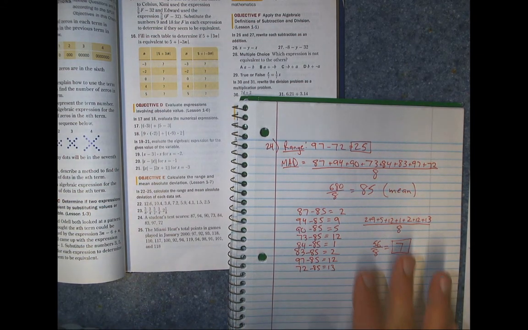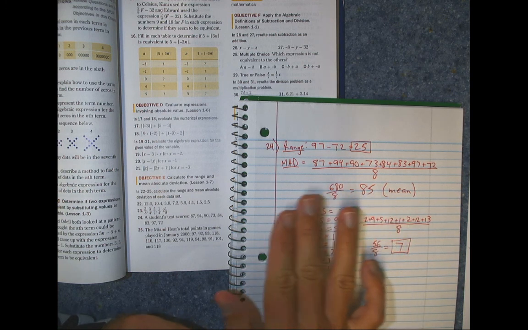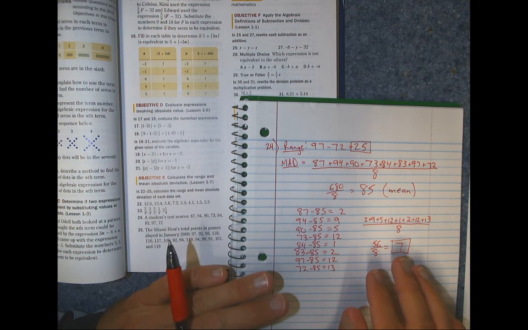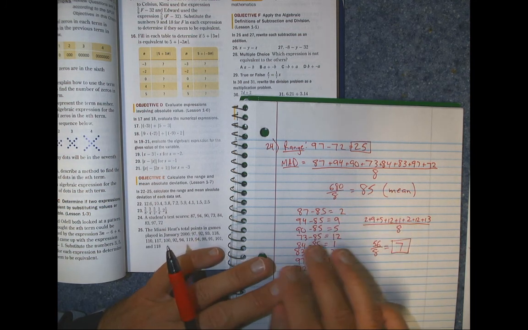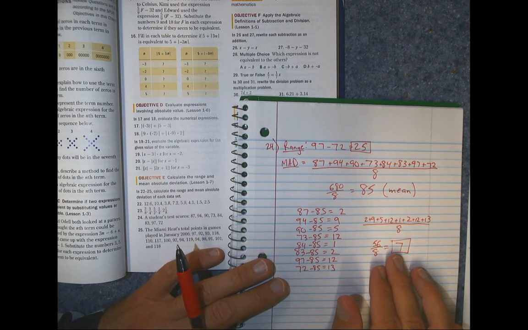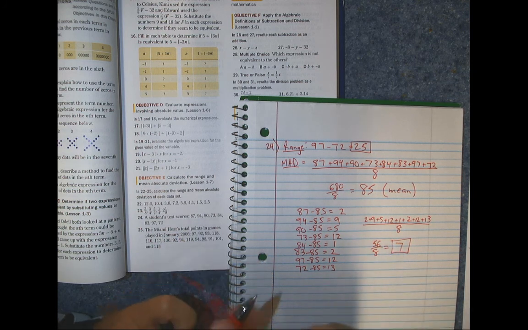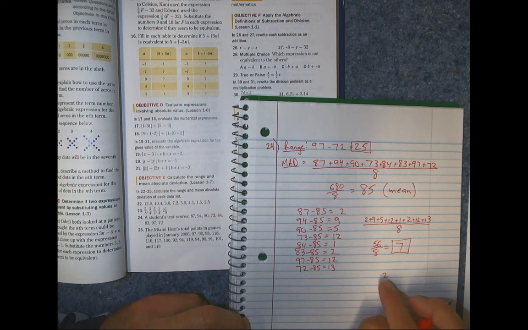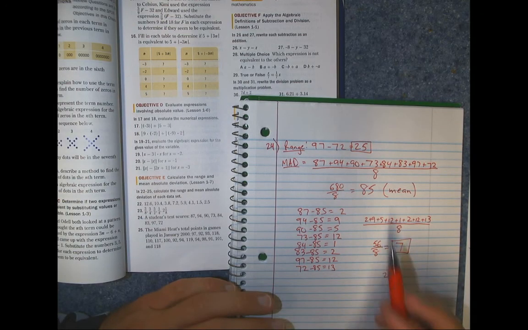So if I was comparing this guy's 85 to somebody else with an 85 test average and trying to figure out who's actually more consistent, they both have an 85 test average, but who's more consistent? I would compare their mean absolute deviation. In this case, if he was a 7 and let's say the other one was a 2, well, the 2 is going to be more consistent because on average, they're always 2 away from their test average.